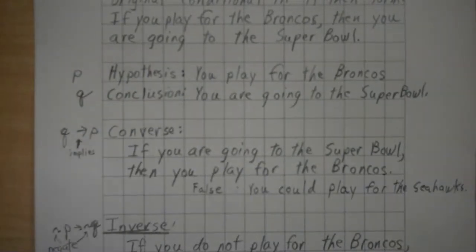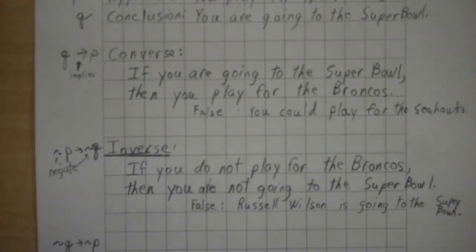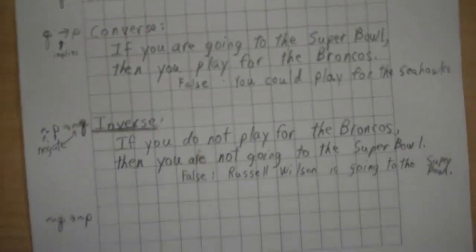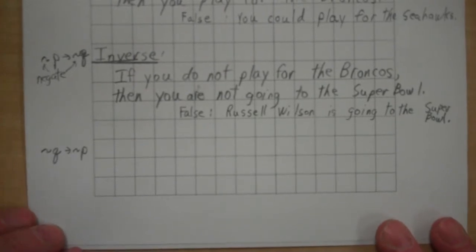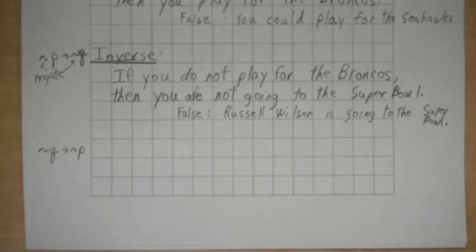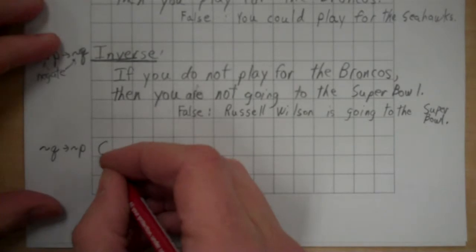Okay. The final conditional that we need to do is called the contrapositive.